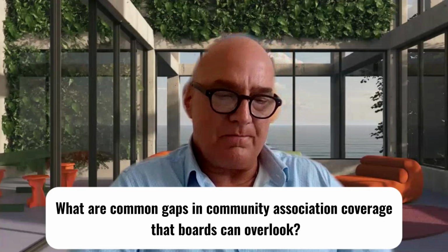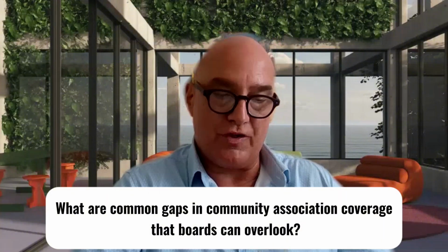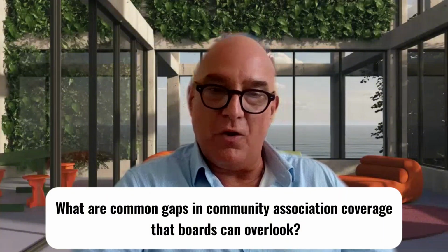And in terms of specifics in coverage, what are common gaps in community association insurance coverage that boards can overlook? Sure, I'll get that one. Ordinance law is something that gets overlooked. It's not included with Citizens insurance. Wind-driven rain is often overlooked. That's not included with Citizens insurance either. Sewer backup.